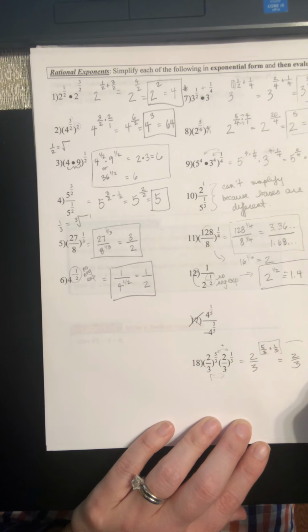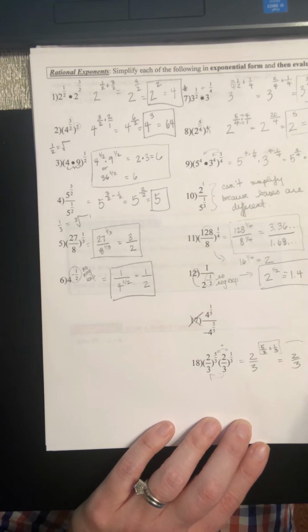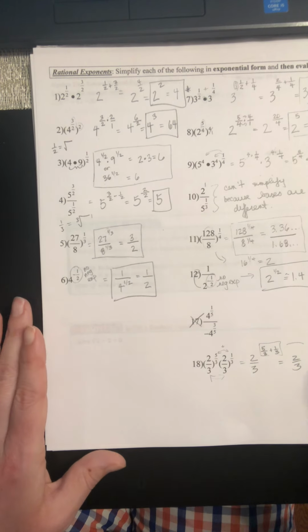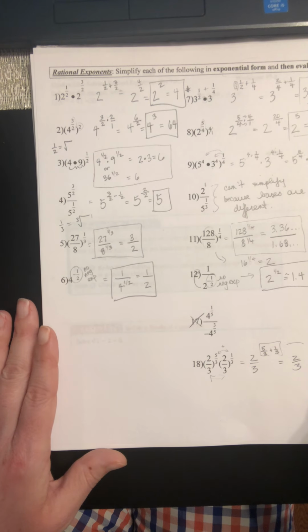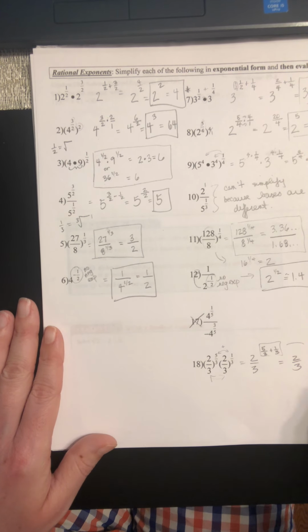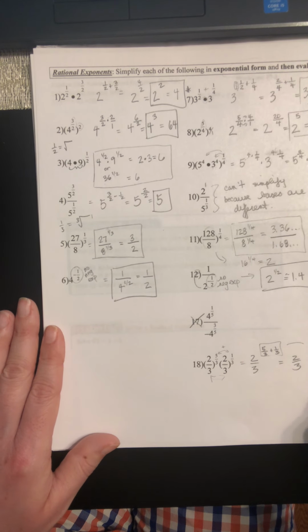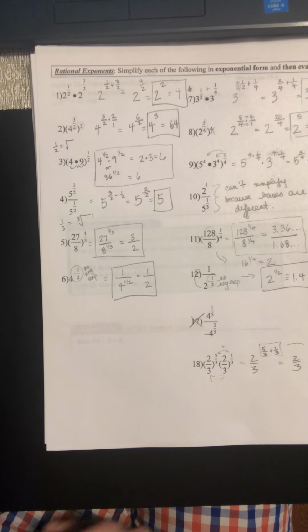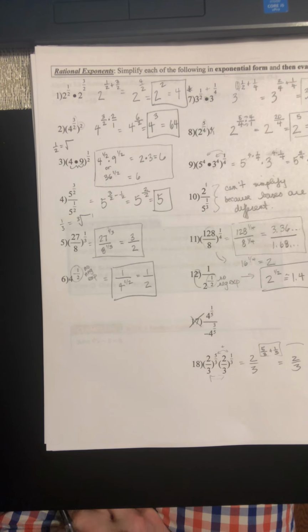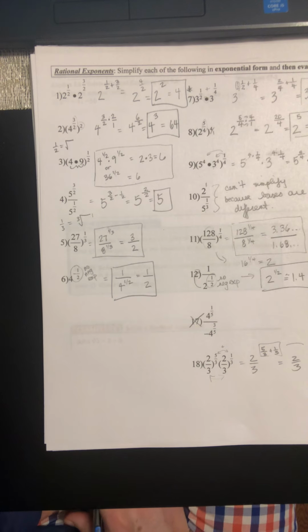So this is 2/3, 6/3 is 2, so it's 2/3, right, in parentheses, just to keep that together, squared, okay? And then 2/3 squared means 2/3 times 2/3, so evaluated, this would be 4/9, okay? So that is evaluating using exponents, okay?